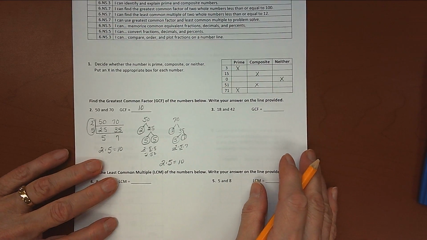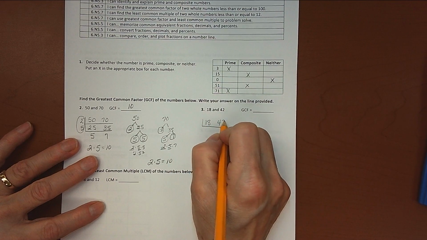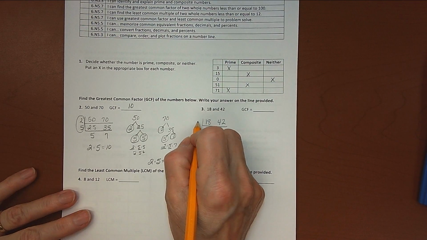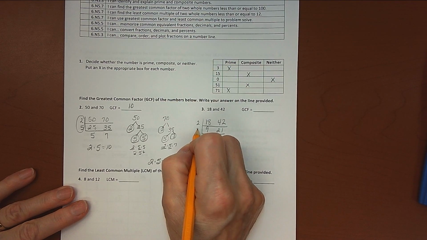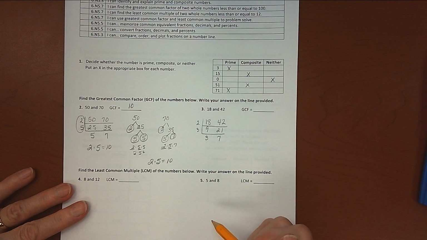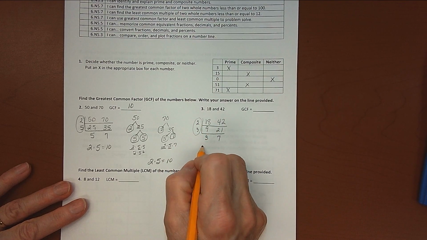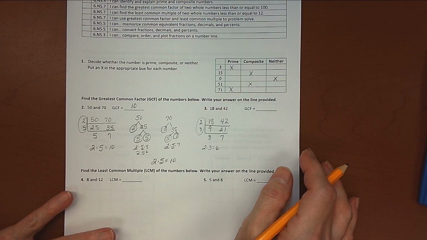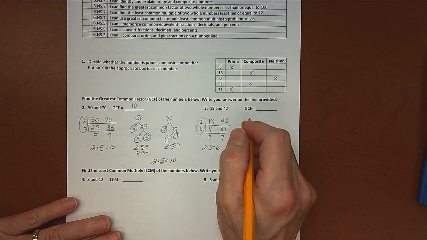All right, for 18 and 42, ladder method, 18, 42. Those are both divisible by 2, of course. And so we get 9 and 21. And then 9 and 21 are both divisible by 3. So this is 3 and this is 7. They cannot be reduced anymore. And so again, for greatest common factor, we want to pick up the numbers along the side. So this would be 2 times 3, or 6 is our greatest common factor, the biggest number that will divide into both 18 and 42. Again, we use that for reducing fractions in our fraction unit.